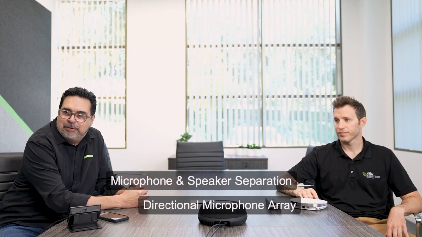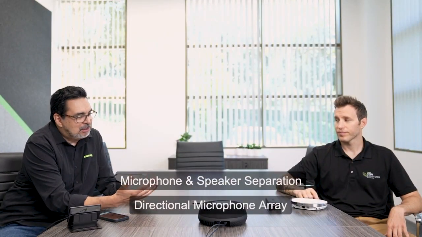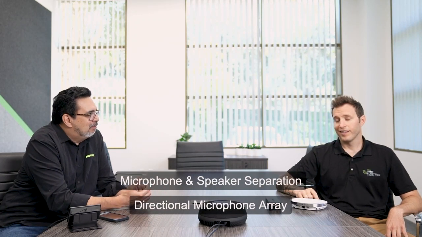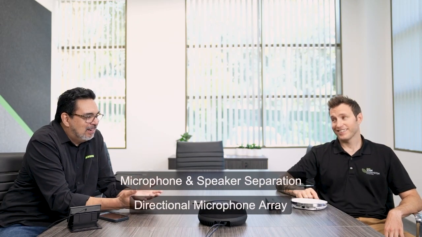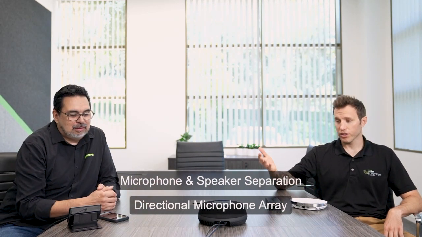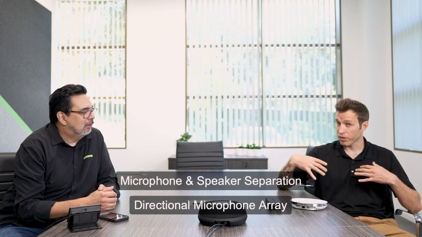I have some points here too for the table, and one of them is it's a microphone and speaker, and usually when you put those two together, you get what they call feedback. But we're not getting that. No, not at all. That has to do with the way the unit was constructed, as well as, as we'll go into, the DSP that's within it.